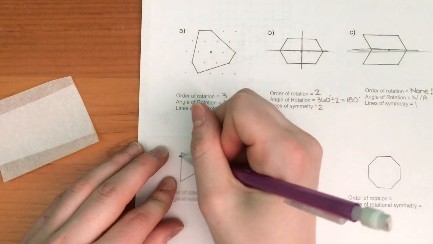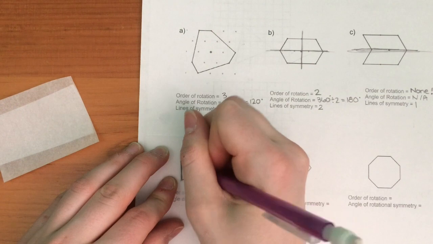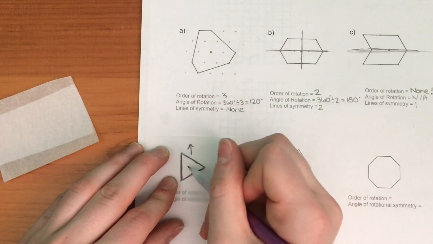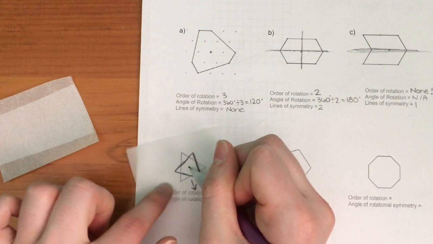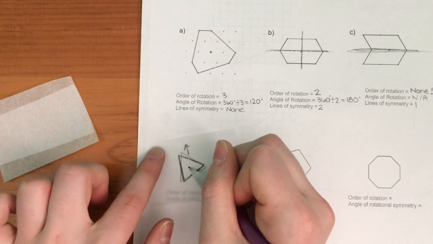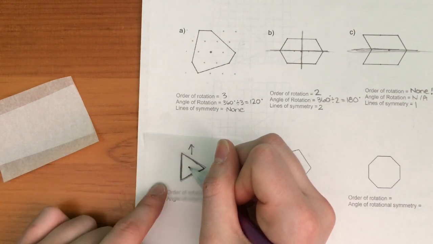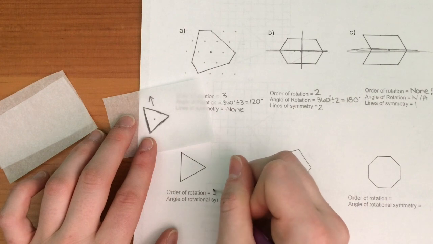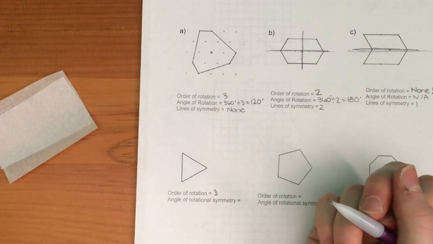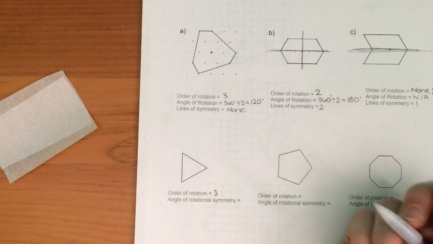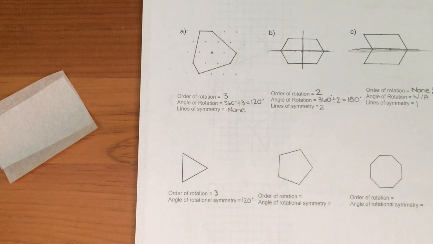Now I'm going to do my bottom 3. Draw this triangle. And put a little arrow so I know when I get back to the top. I'm going to try and place my pencil in the center. Ooh, there's 1. There's 2. And since it did have some sort of order of rotation, I can include the last one where it's back at the top, so that's number 3 for my order. And then if I'm trying to figure out the angle of rotational symmetry from there, I just need to do my 360 degrees divided by 3, which is 120 degrees.